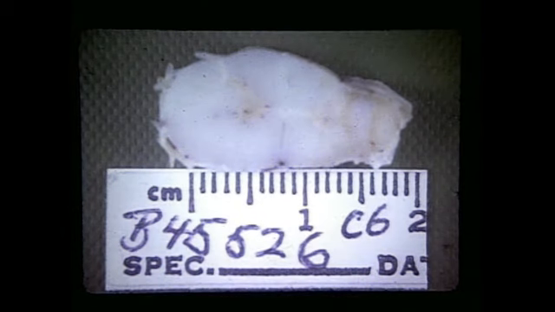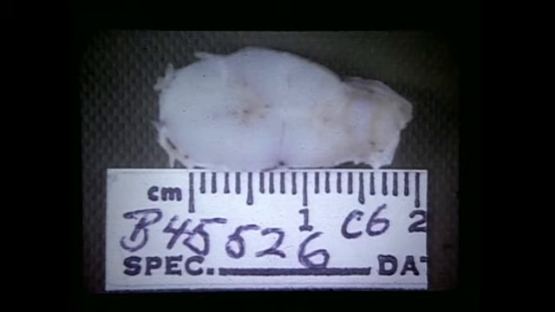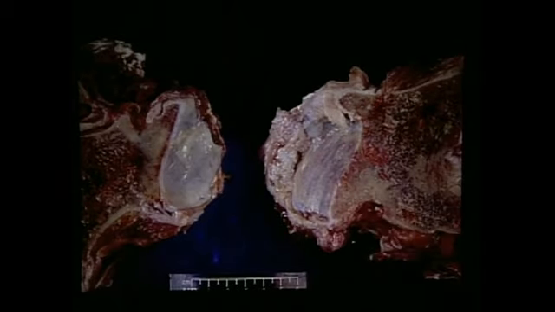So it's a process that probably takes longer to develop, but it is more impressive, and it can even be appreciated grossly in the affected spinal cord. One can certainly pass a finger through the narrowing and appreciate the degree of such narrowing.